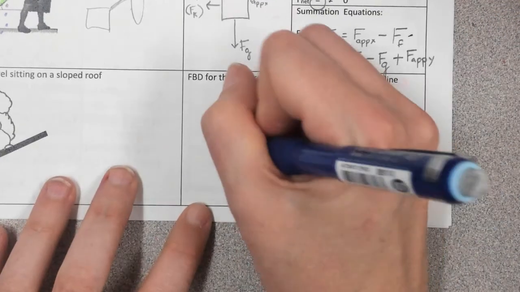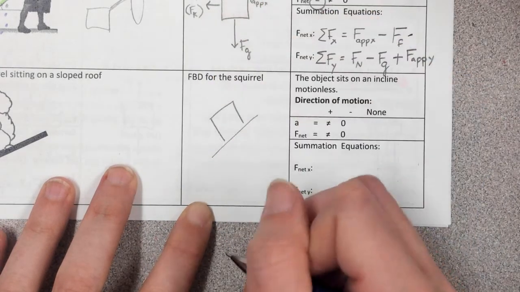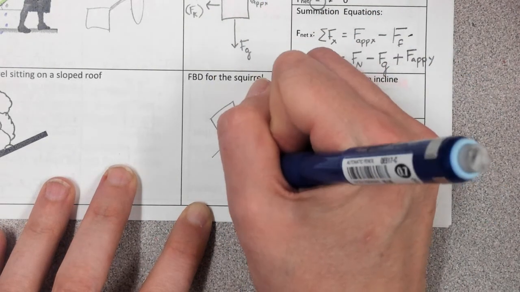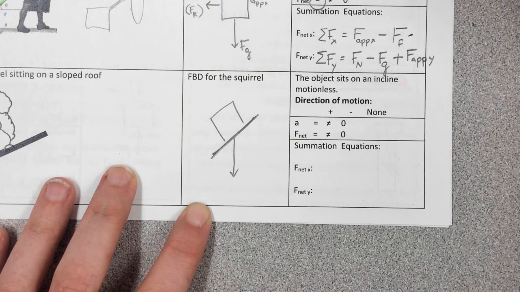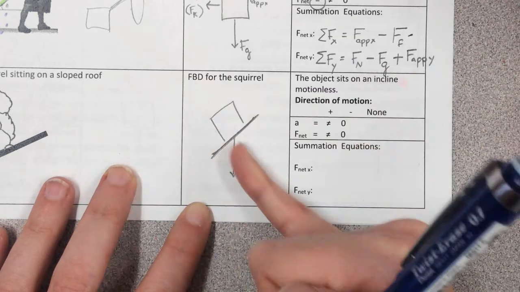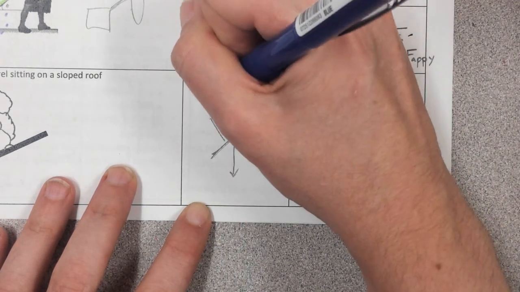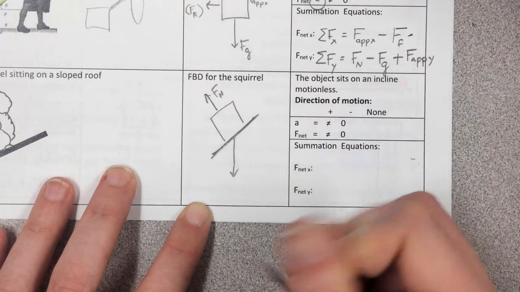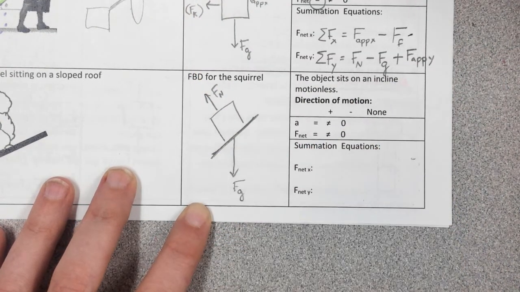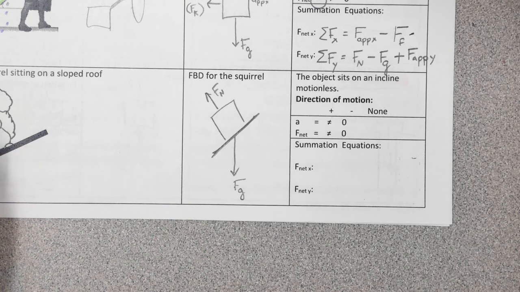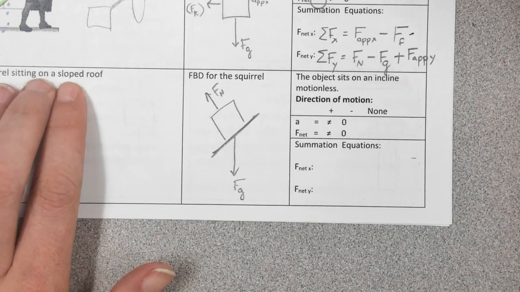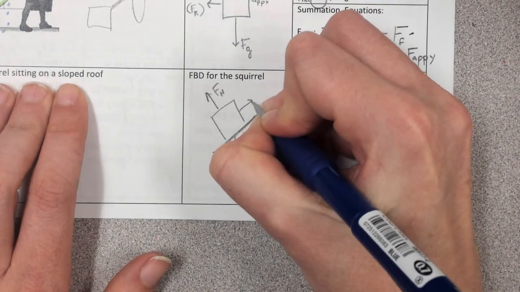Ooh, real quick, free body diagram for the squirrel. Gravity goes straight down. The surface is now this way, so how does the normal force go? Perpendicular to the surface. Is there, sorry, not gravity, is there friction on this squirrel? Yes. How do we know? If this was an icy, frictionless roof, what would happen to him? He would slide off. Is he sliding off? No. So we know there has to be friction going this way.